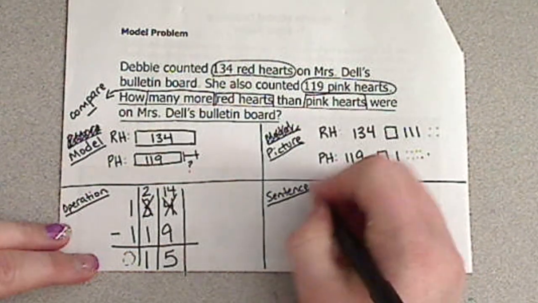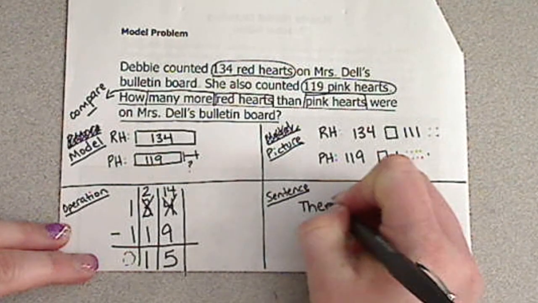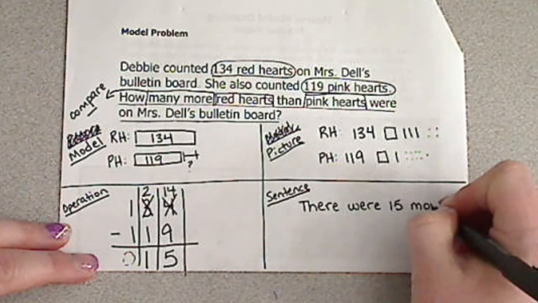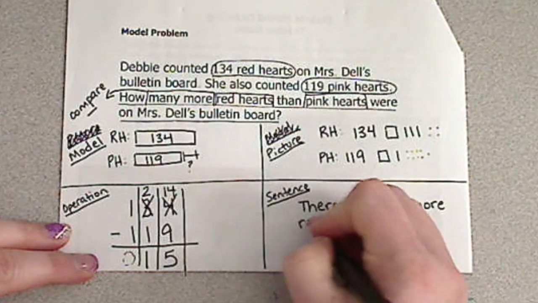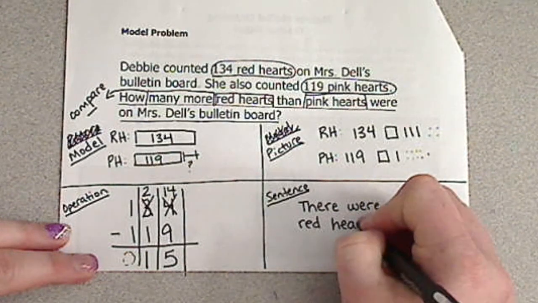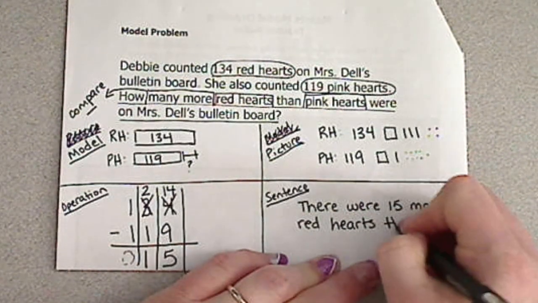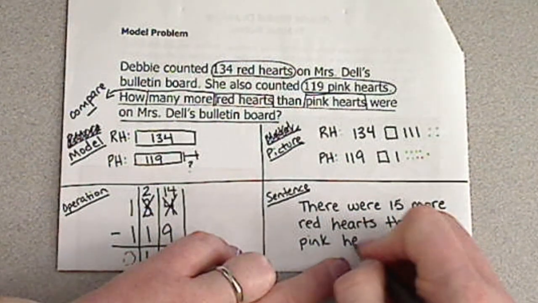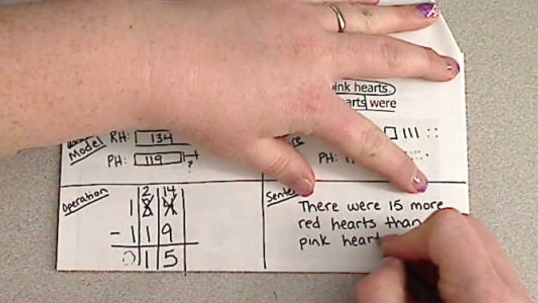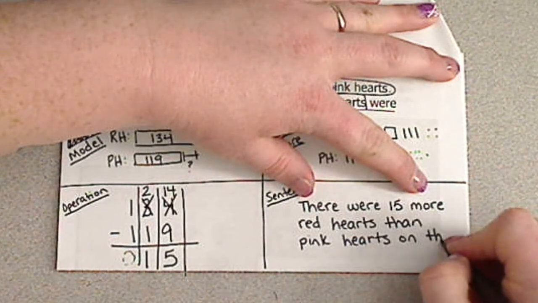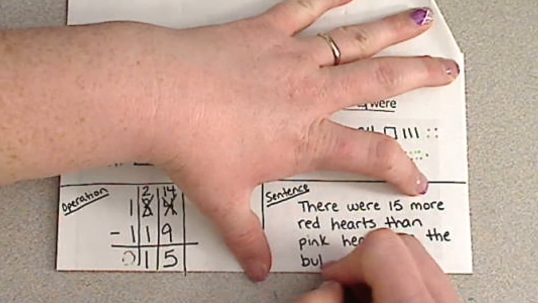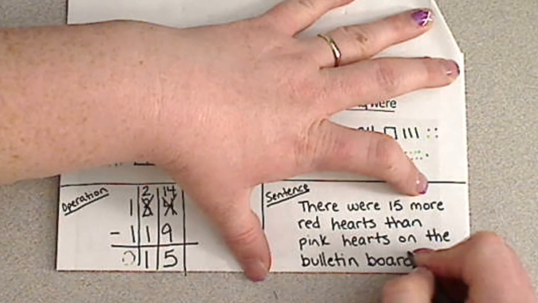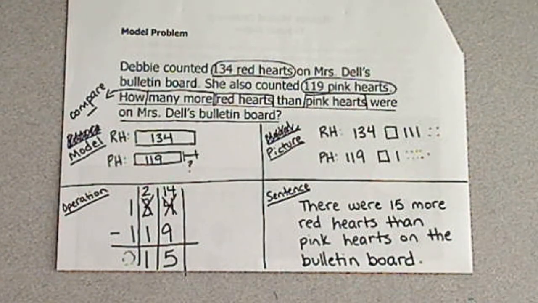So I can say now for my sentence, there were 15 more red hearts than pink hearts on the bulletin board. And that's all there is to it.